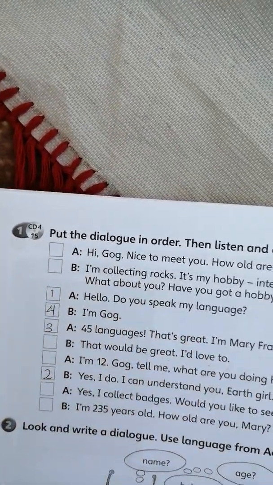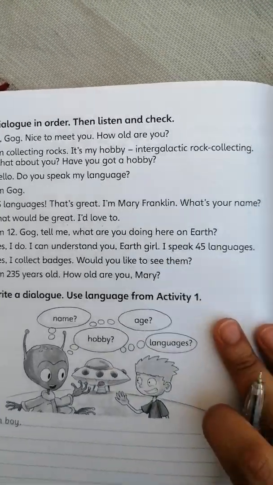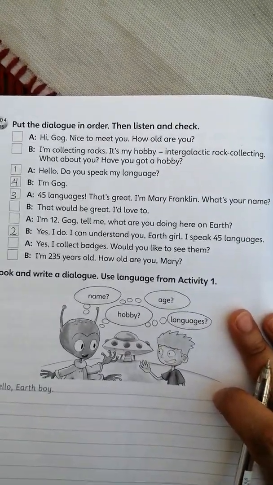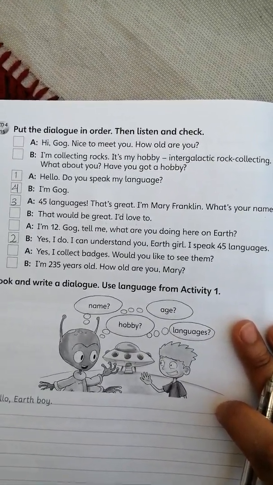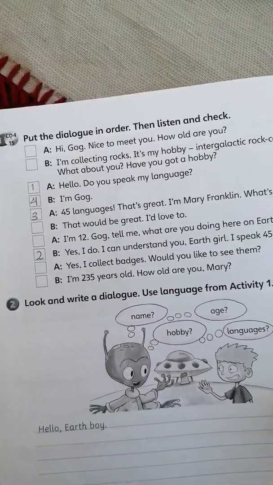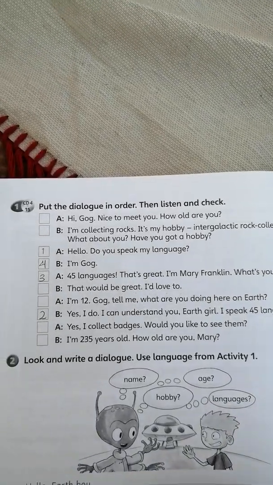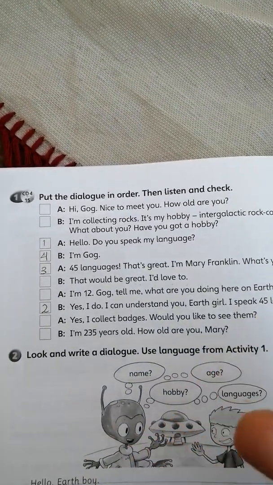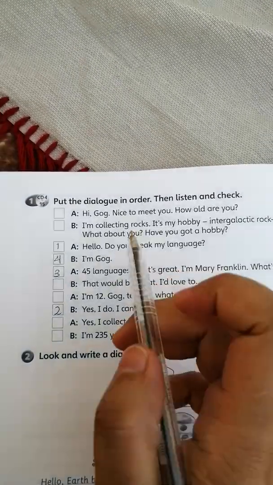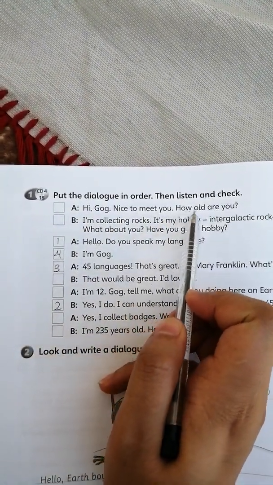Give his name. Yes or no? Yes. Now, after he says his name, she will say for him, hi, like he said before, hello. And she will be happy to meet an alien on Earth. So, hi, Doc. Nice to meet you. How old are you?